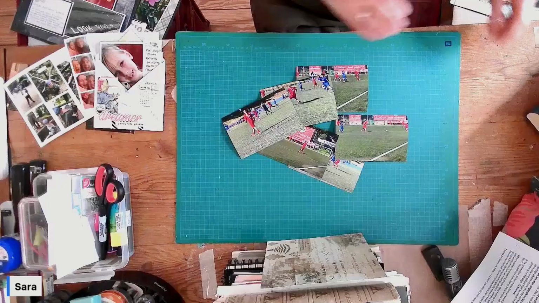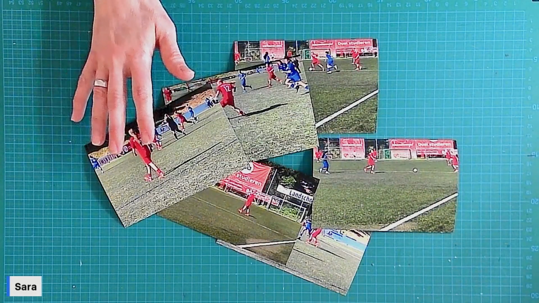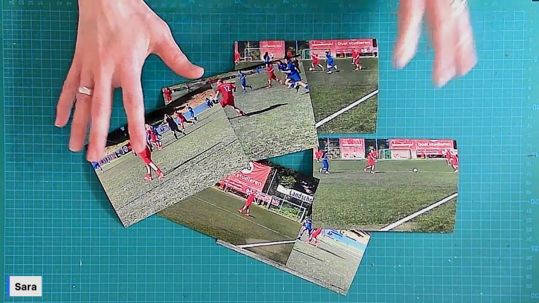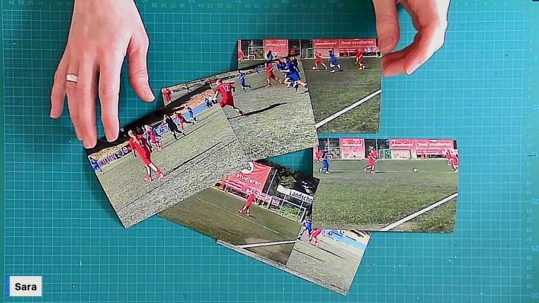In this video, we're sharing some tips and ideas for choosing photos to go on your scrapbook layout. So let's have a look. Your photos help to tell the story that you want to share in your layouts, but sometimes choosing those photos can feel a little overwhelming. So today we have a couple of ideas for picking your pictures.